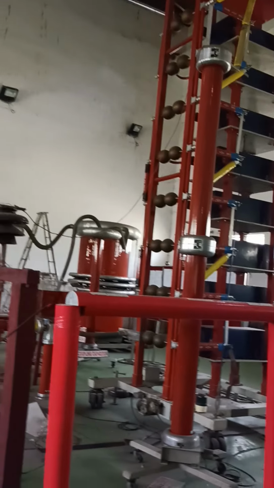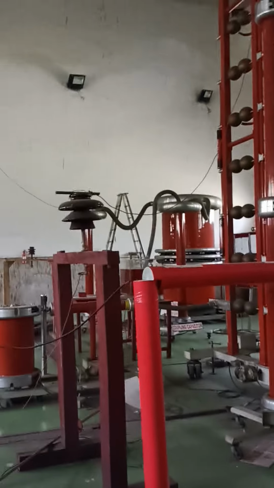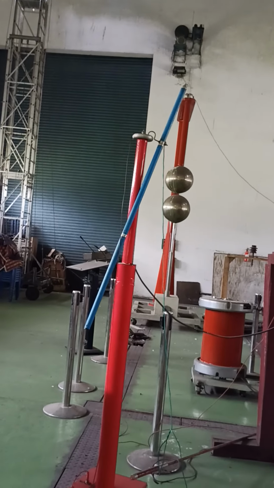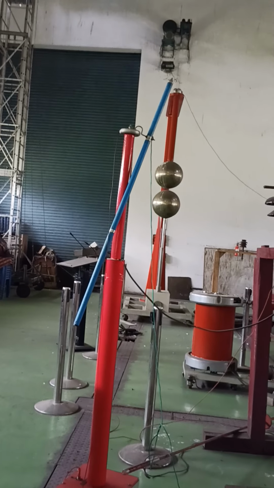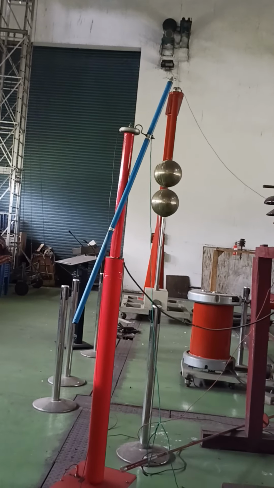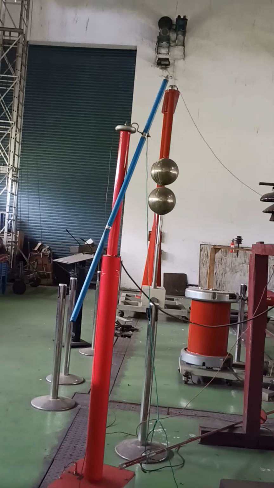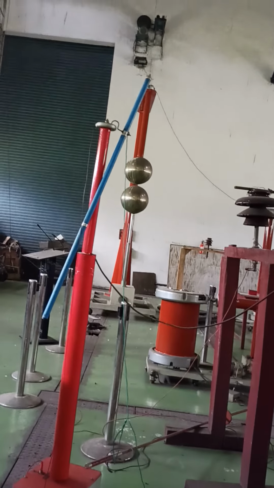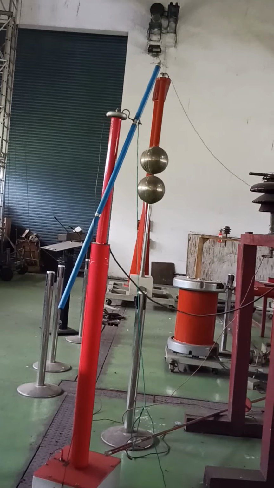That will be a total megger setup. And that one is for the power frequency test. For a 50 hertz supply, we are testing the breakdown voltage of air. The breakdown voltage of air is 30 kV per centimeter. So we will test the breakdown voltage of air using a 50 hertz power supply, and the voltage that we will be giving here is 300 kV.